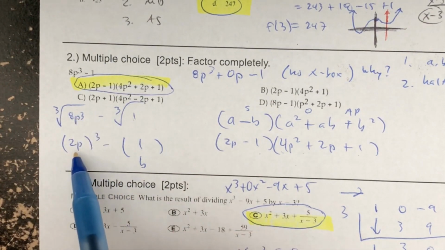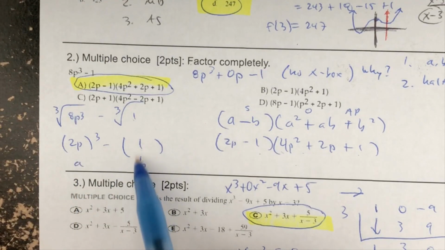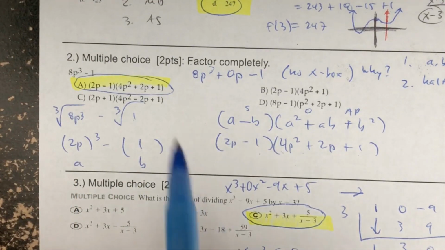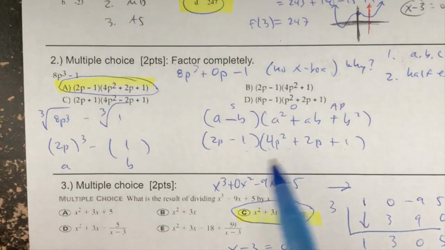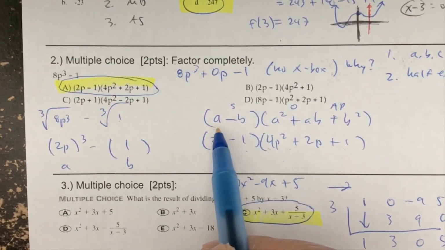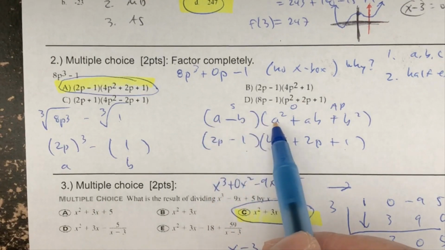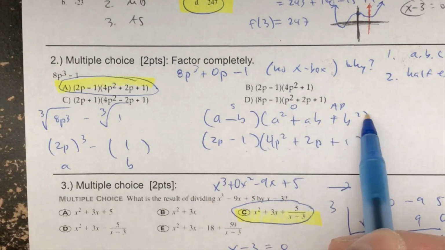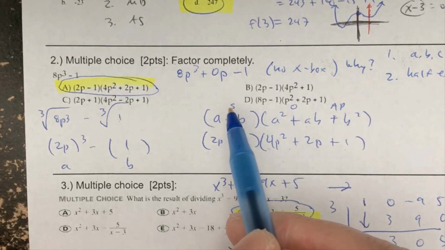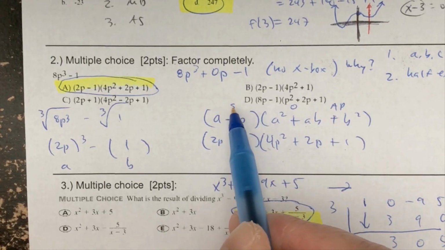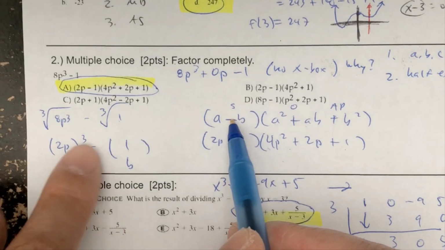because p to the third power is p to the third power. What does this mean? Your a value is going to be 2p, and your b value is going to be 1. Basically, you have a difference of cubes. So in this problem, my formula is always going to be the same with a's and b's. A minus b, a squared plus a b plus b squared. And then we talked about the SOAP. That's why I chose to teach high school, because you use SOAP. Same operation.